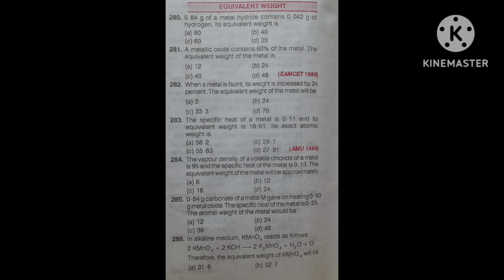I am telling you, the weight of metal carbonate and metal oxide both are given. In that situation, you have to use this formula: weight of metal carbonate divided by weight of metal oxide is equal to, now break into two parts. For weight of metal carbonate, you can write equivalent weight of metal plus equivalent weight of carbonate, divided by equivalent weight of metal oxide. Same thing you can write, weight in terms of equivalent weight. Weight of metal oxide means equivalent weight of metal plus equivalent weight of oxygen.